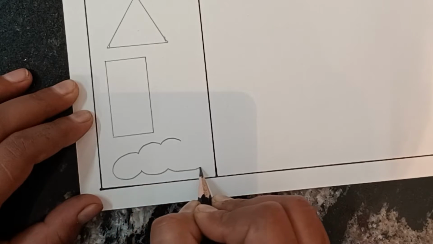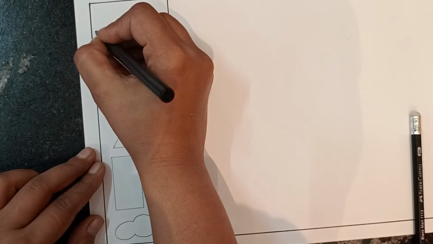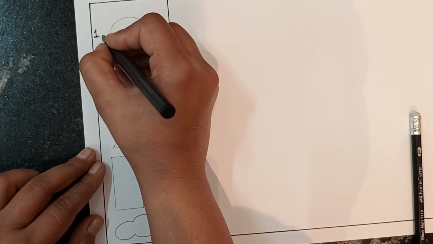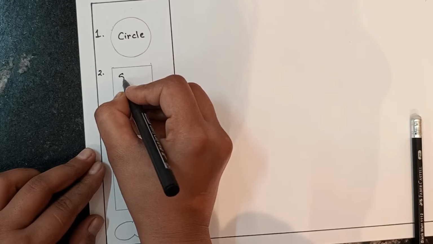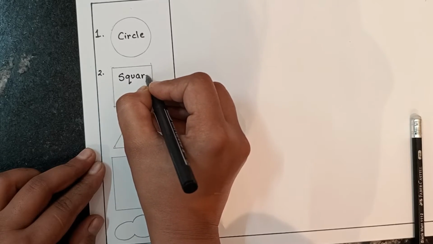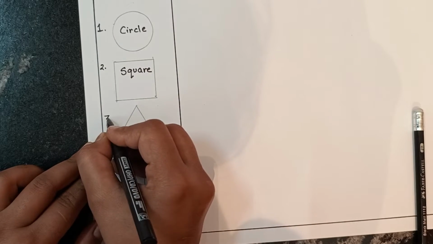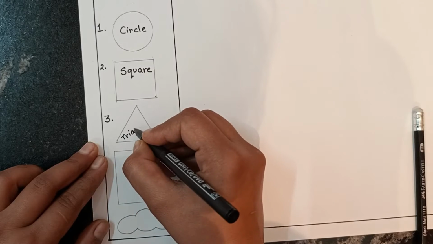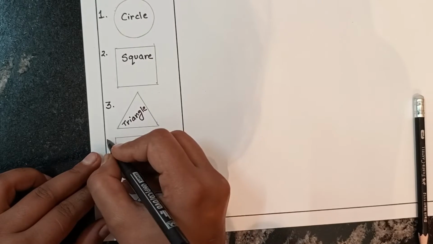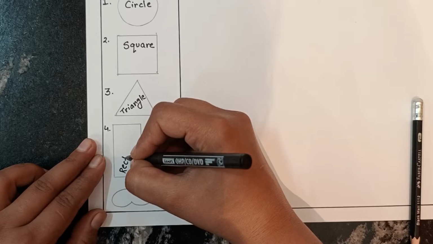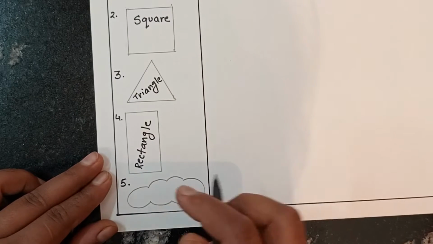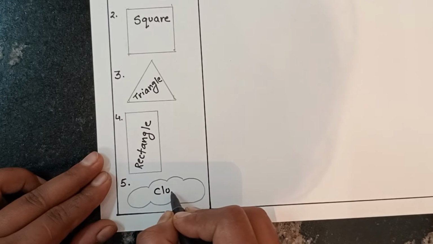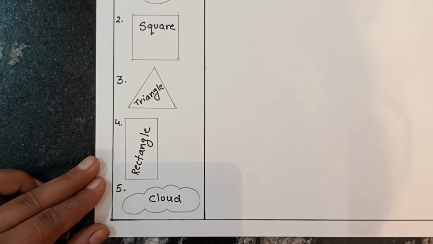And here I am using another shape, which is a cloud. Here I have used 4 geometrical shapes: circle, square, triangle, and rectangle. And last we are taking an organic shape, which is a cloud. You can all write this with me so that you will remember which shapes we are going to use. And the last is the cloud, as any drawing will be incomplete without clouds in the sky.